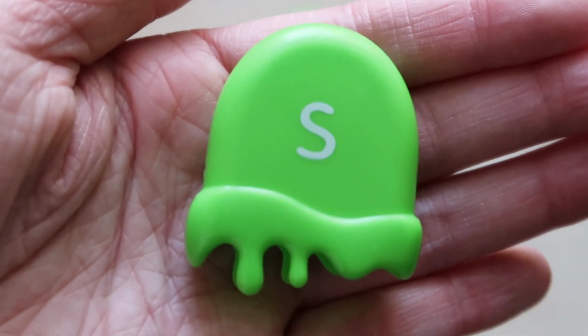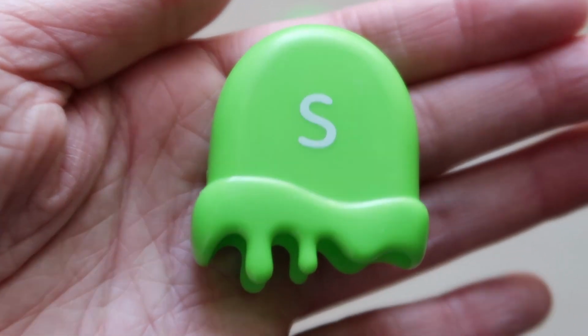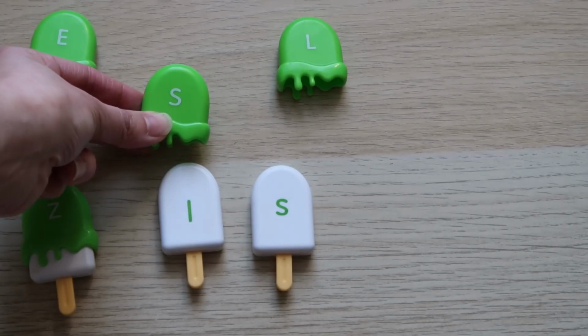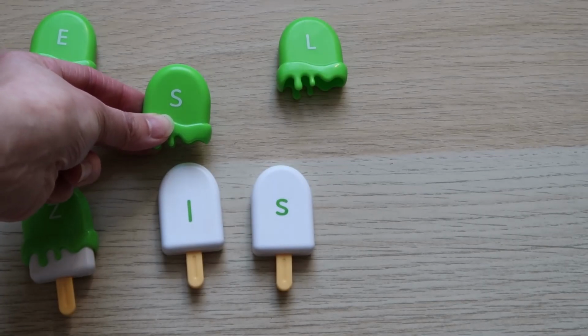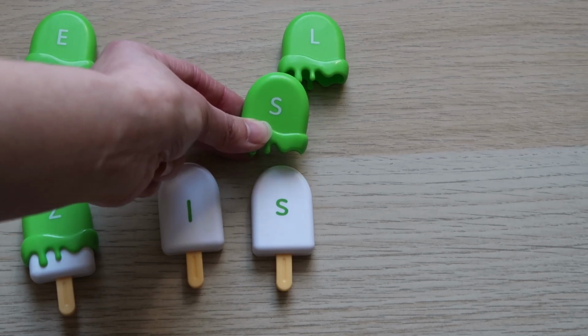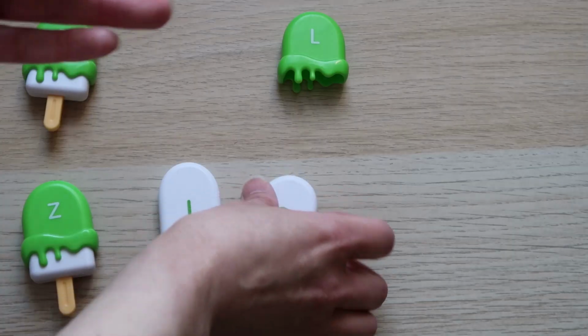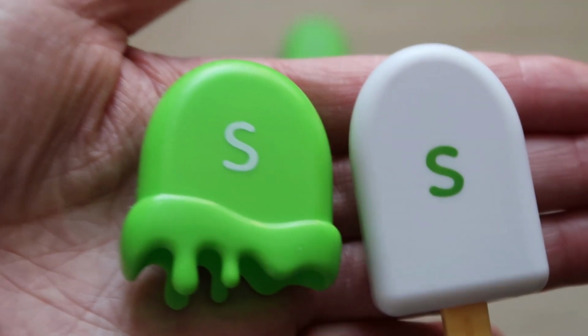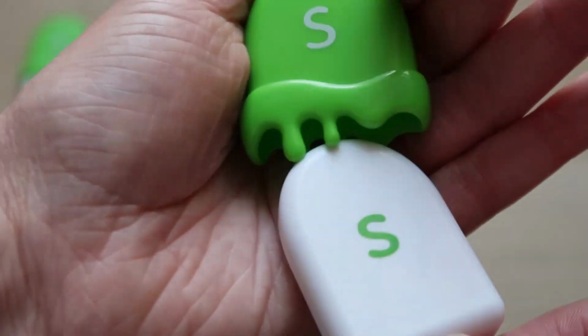This is the uppercase S. Let's look for the lowercase s that matches. Let's take a look at this first letter. This is a lowercase L, so they don't match. What about this next one? Yes, this is a lowercase s. They match. So we have an uppercase s and a lowercase s. Let's go ahead and put them together.